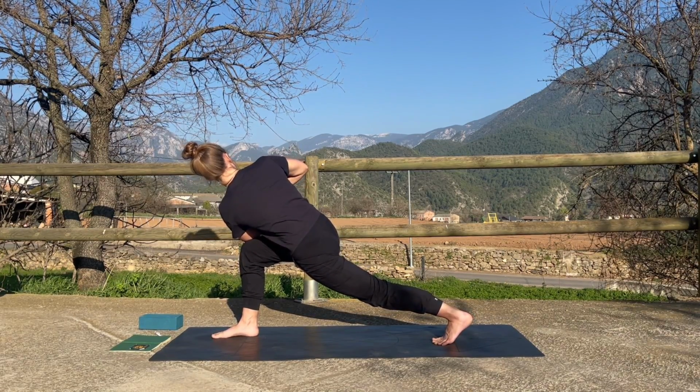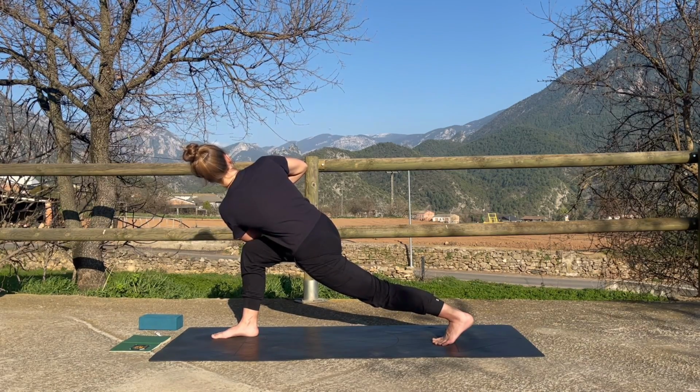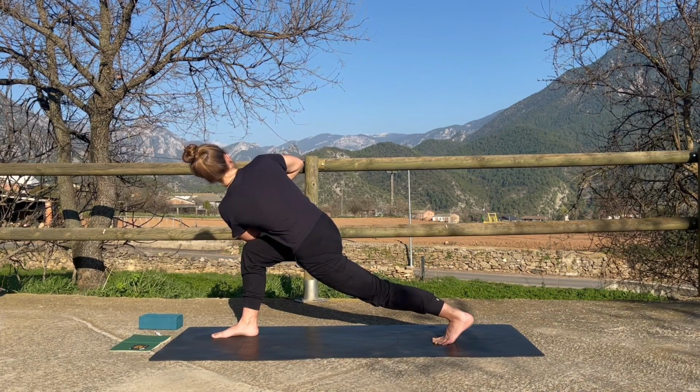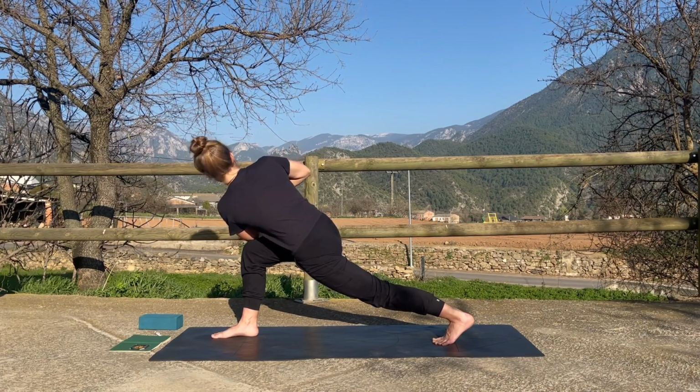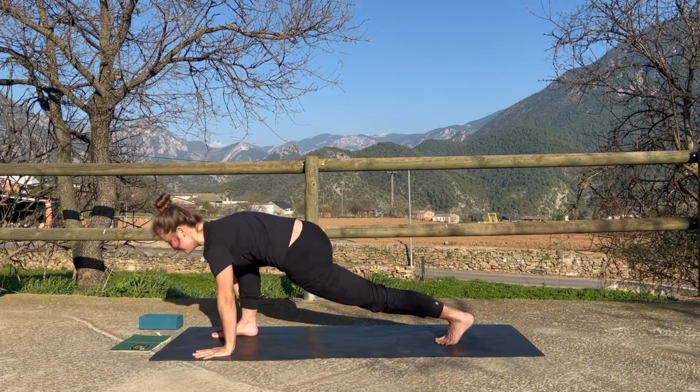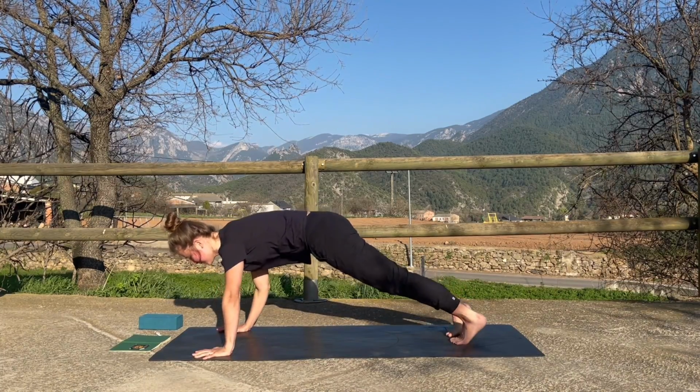Continuing to twist. Take an inhalation. Exhale. One more time, inhale. Exhale. Last one, inhale. And on the exhalation, lower your hands down. Bring your right foot into a plank position.